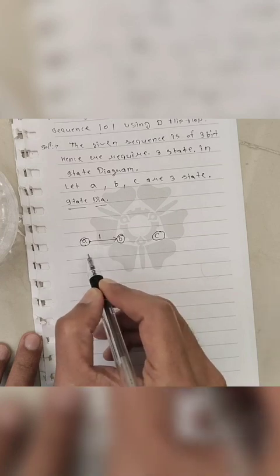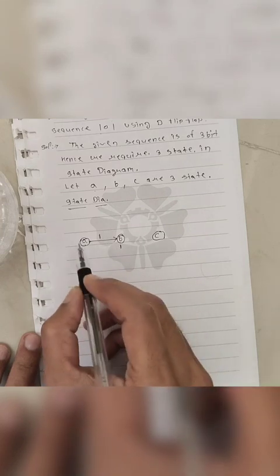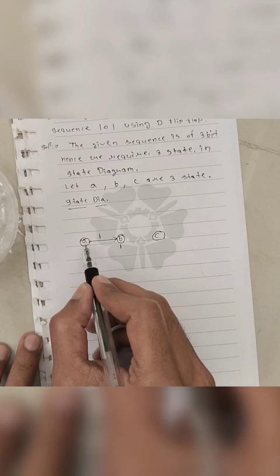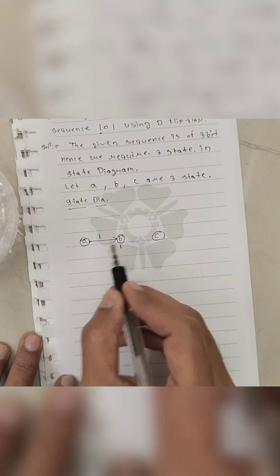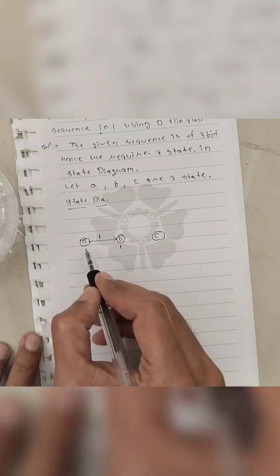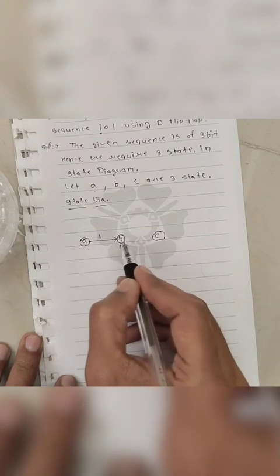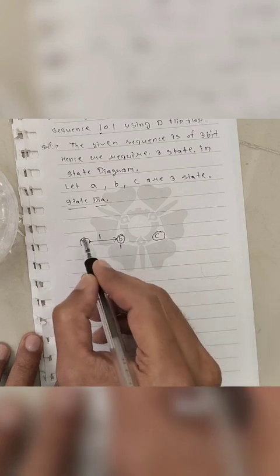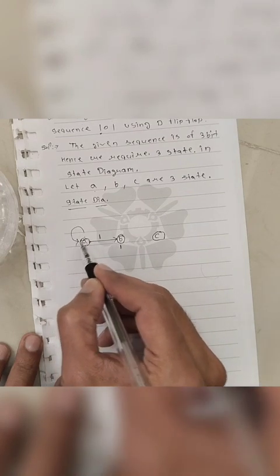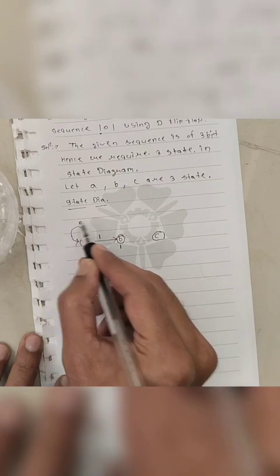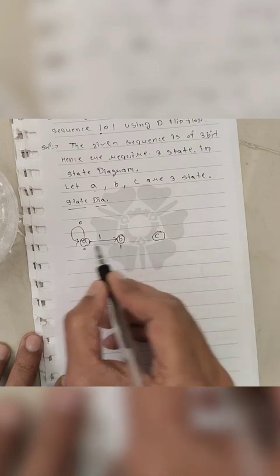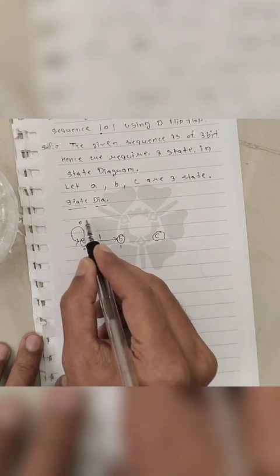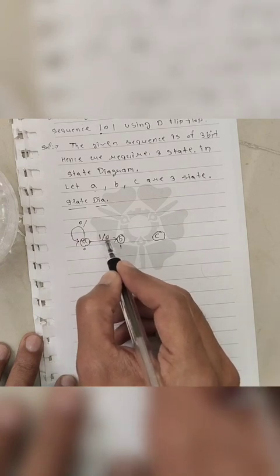B has the value 1. But if 0 is detected, this state we cannot move forward, so we have to remain in the same state if 0 is detected. So this A state we have considered has the value 0, as these are the inputs, and both the inputs have the output 0.